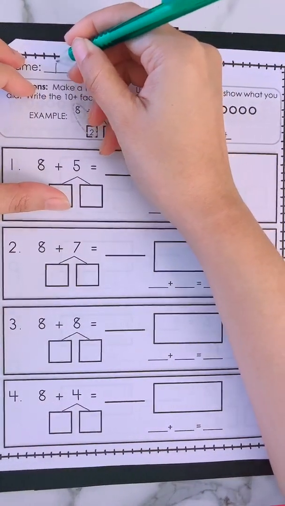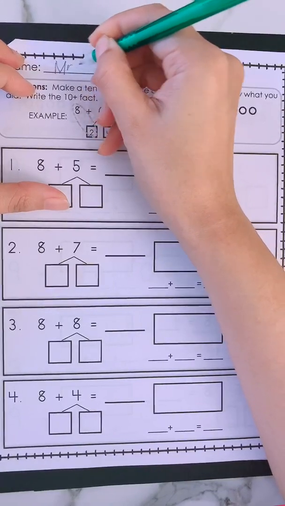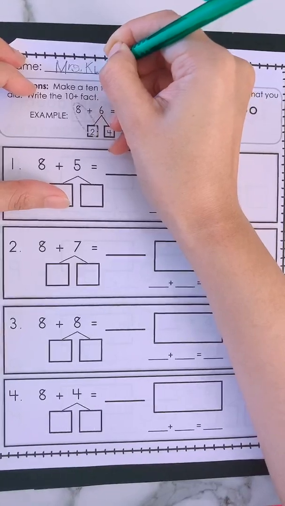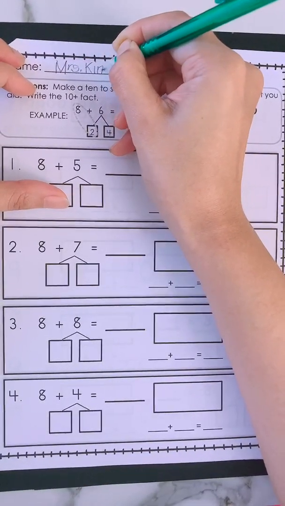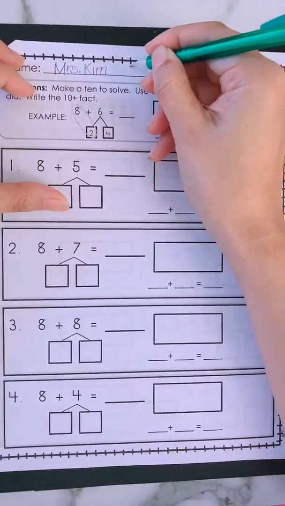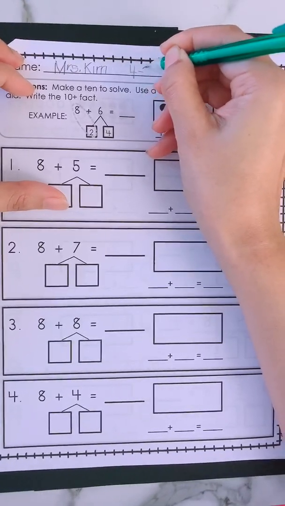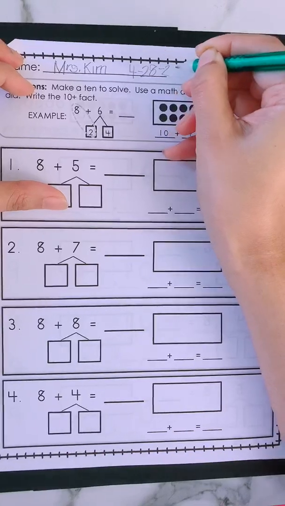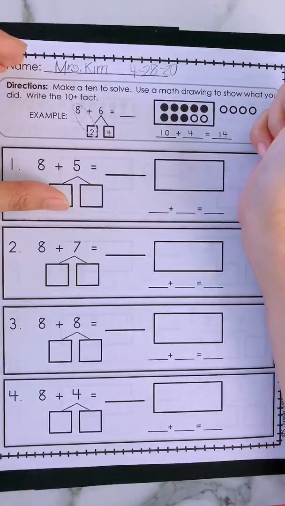We're going to start off by writing our name again. Just make sure you practice so that you get better and better at writing it nicely and neatly. And it is April 28th, 2020. Okay, let's read the instructions.